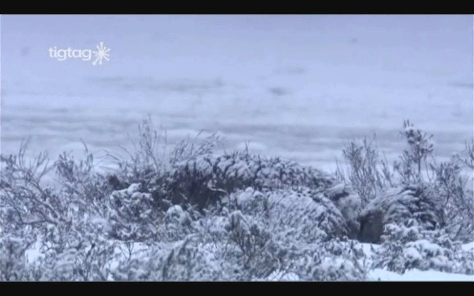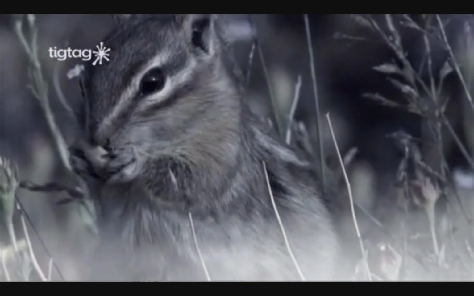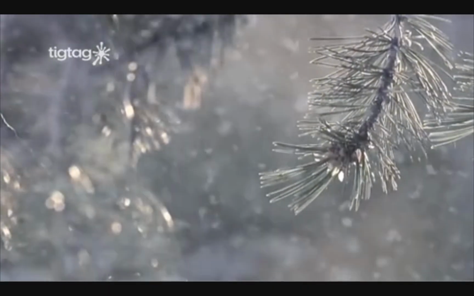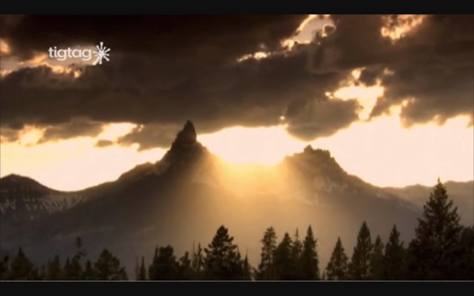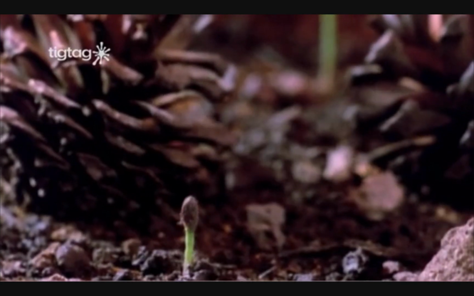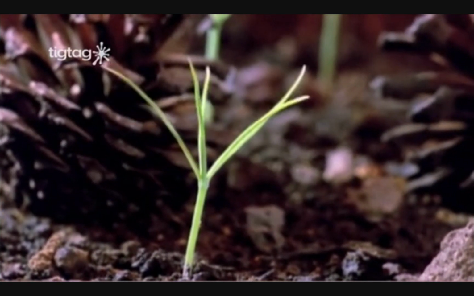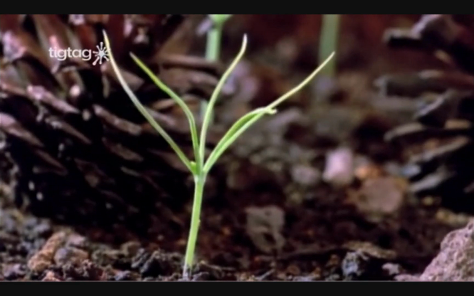To survive the harsh Yellowstone winter, the nutcracker will eat many of these seeds. Other animals will also find some of its stores. But almost 9,000 seeds will be left untouched, and these can grow into new pine trees.